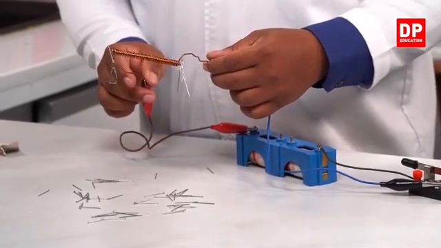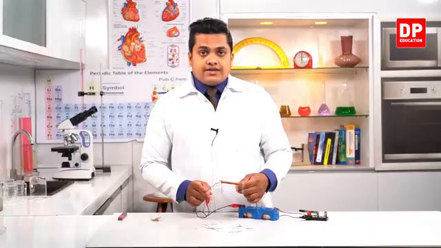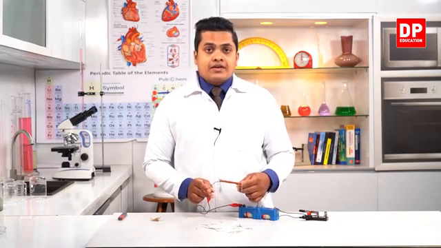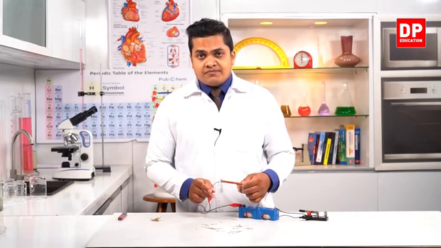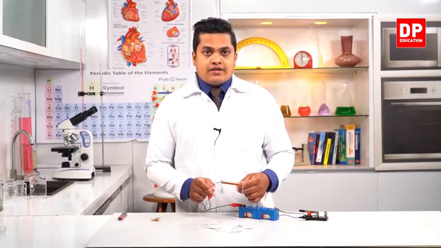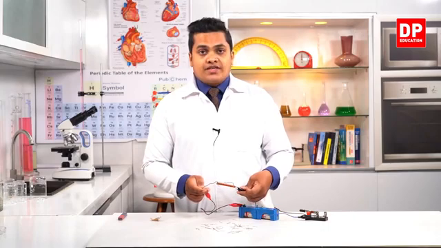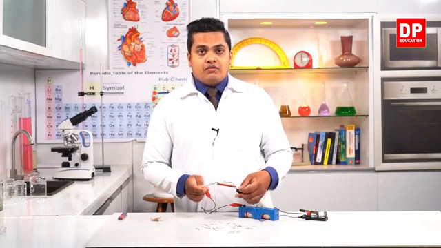This setup is going to behave like a magnet, but it is a temporary magnet. As we kill the current, the magnetism is going to disappear and the pins will fall down.